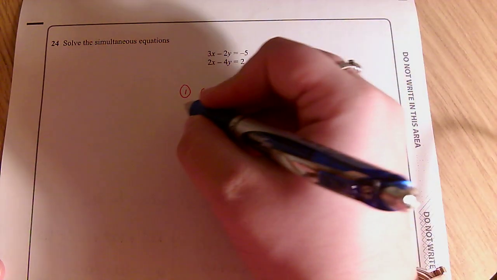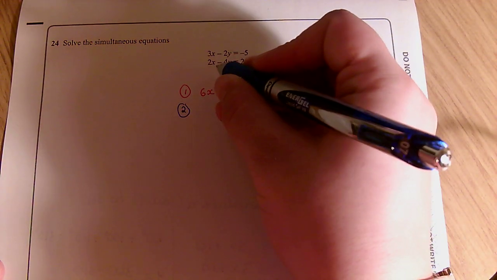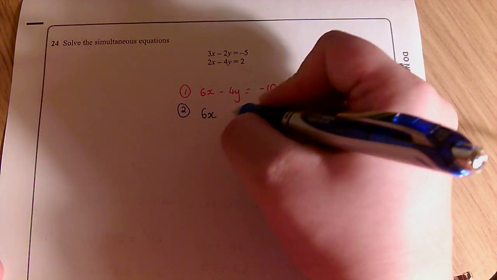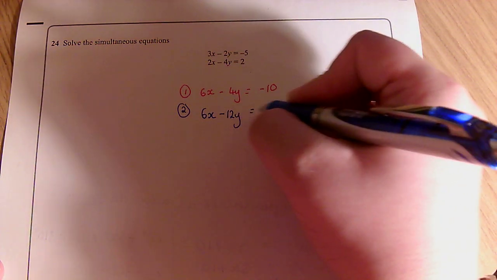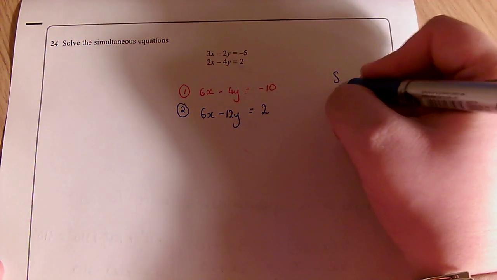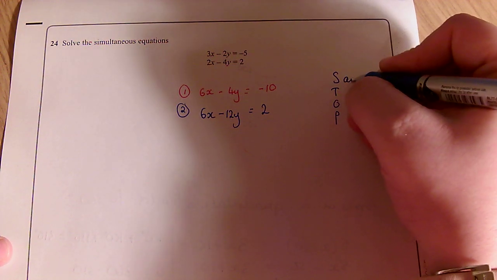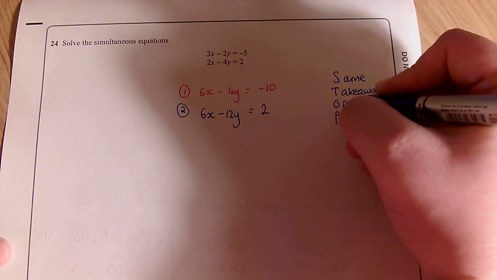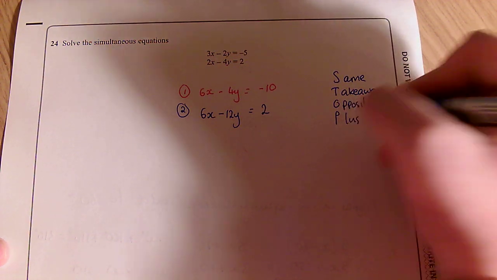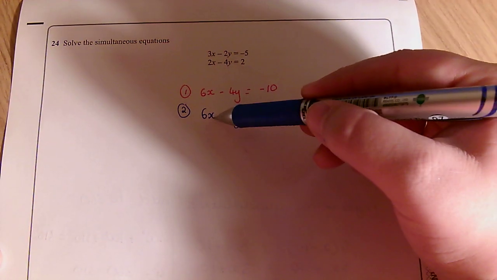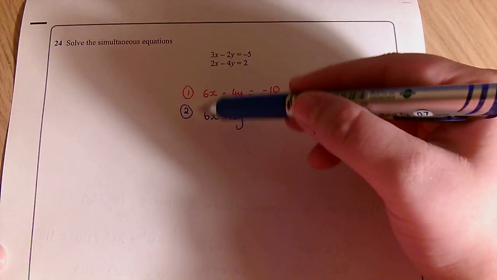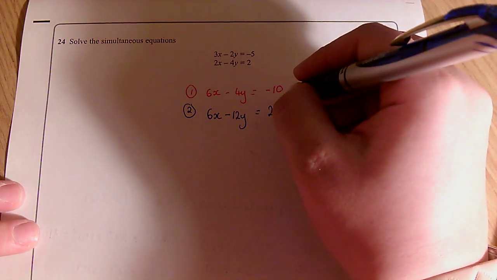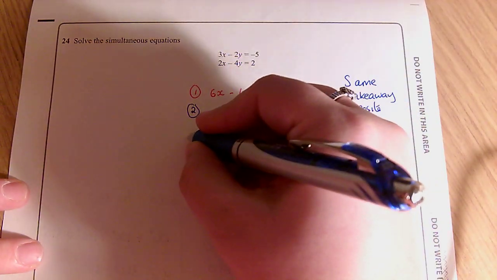Now equation 2, I'm going to multiply by 3 to get this 6 at the front. It was 2, but I want it to be a 6, so I'm going to multiply it by 3. That then becomes 6x take away 12y equals 2. Now we've learnt the stop method, so if the signs are the same, you take away. And if they are the opposite, you plus. So 6x and 6x, they're both the same sign. They're both positives. So what I'm going to do is take the equations away from each other. It doesn't matter which way round I do it, but let's go this way round.